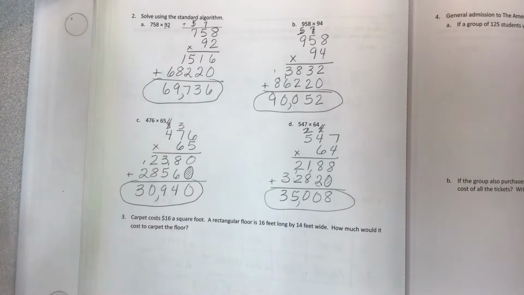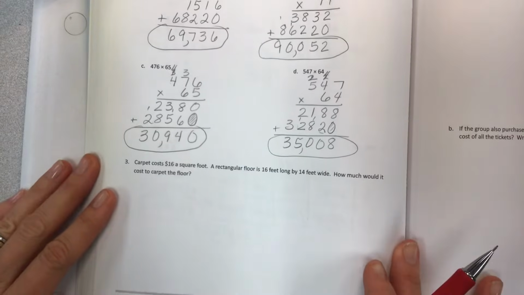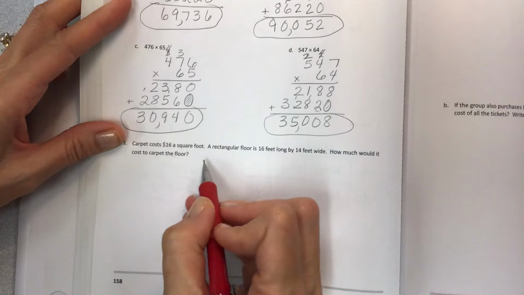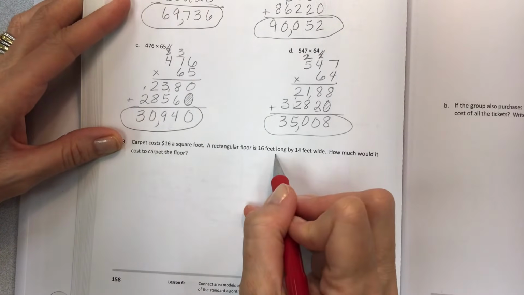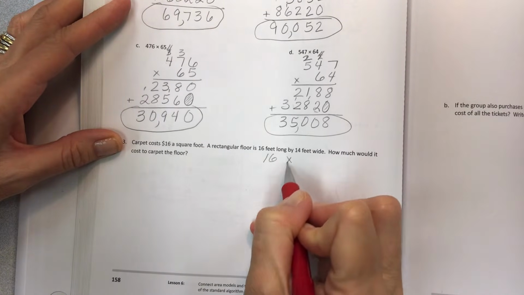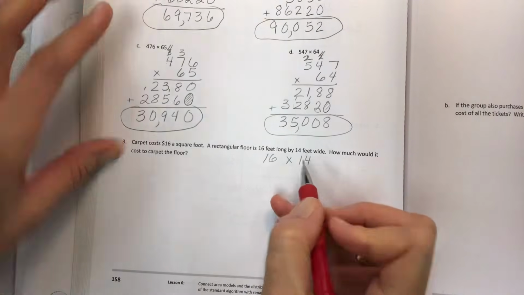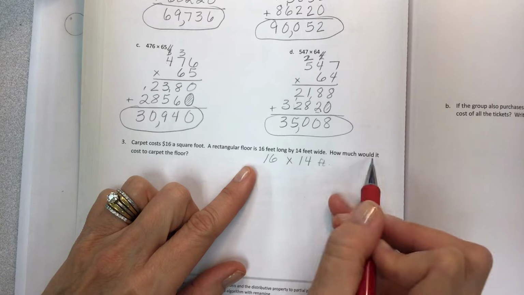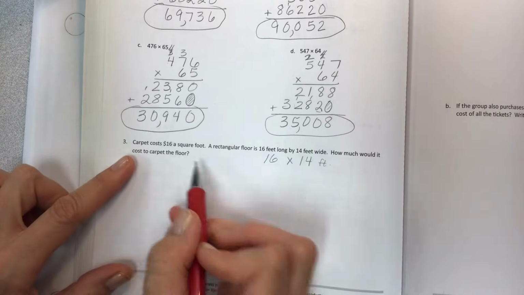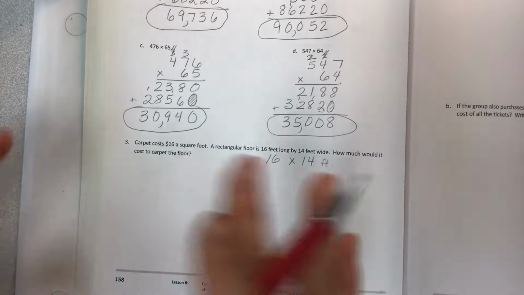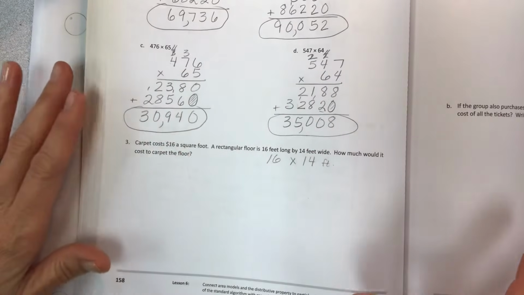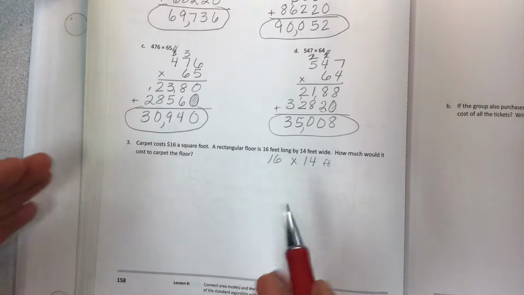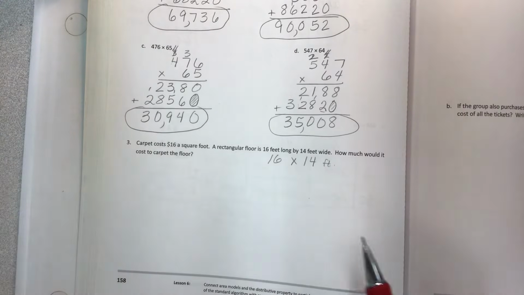Now, let's do a couple word problems. We're going to apply this skill. Carpet costs $16 a square foot. A rectangular floor is 16 feet long by 14 feet wide. This is how you write it if you want to find out how much it would cost to carpet the floor. If you want to figure out carpet or sod or anything that's laid out over a flat area, then you're basically trying to find the area of that space.